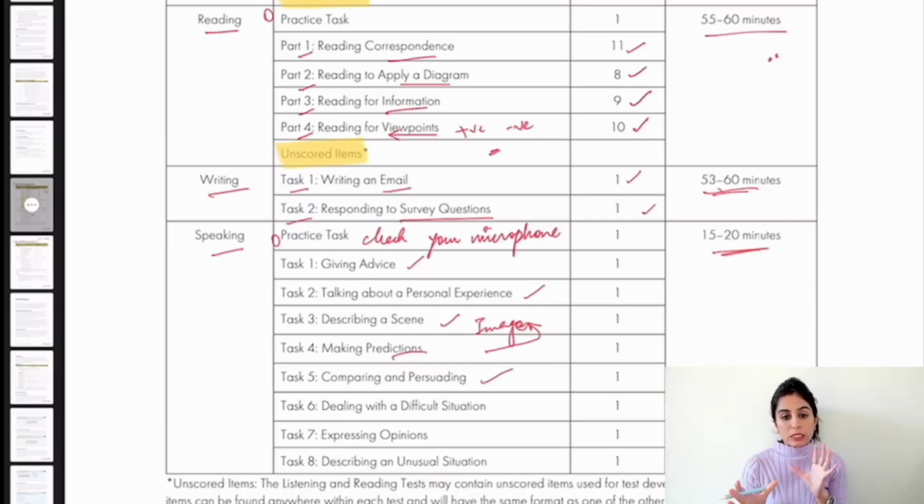So again, it is to do with certain pictures that you see on the screen. You have to choose one and persuade a family member or a co-worker to be convinced of your chosen image, and then you have to deal with a difficult situation, expressing opinions, and ultimately describe an unusual situation.